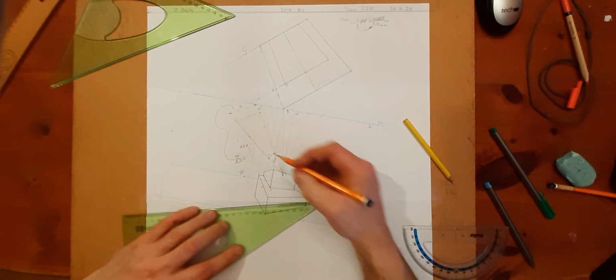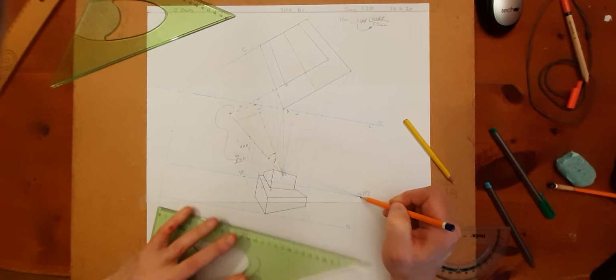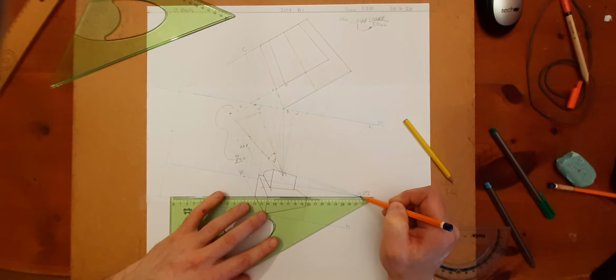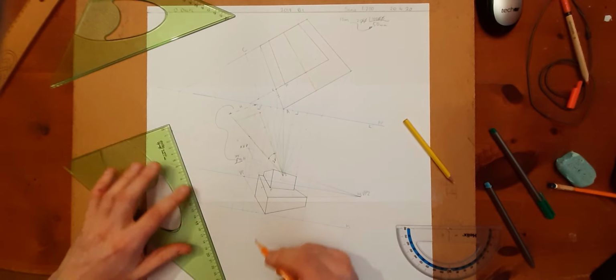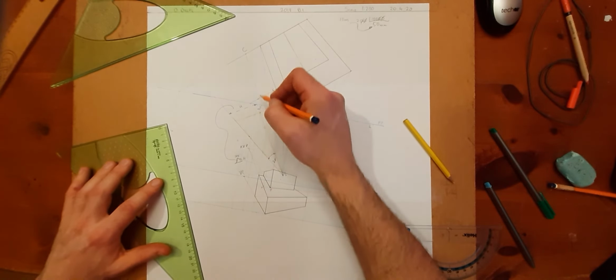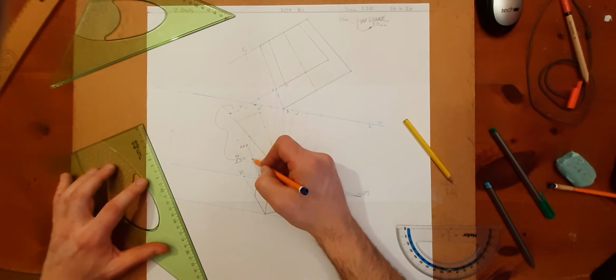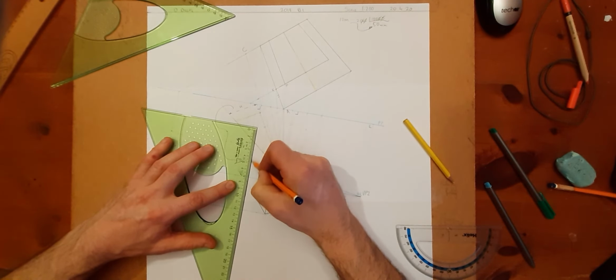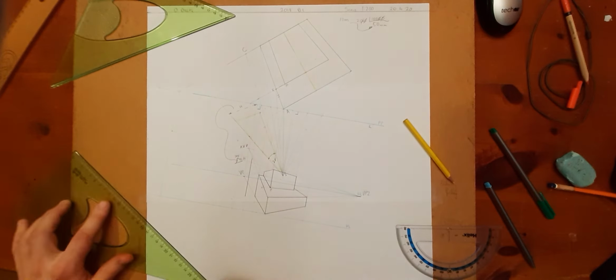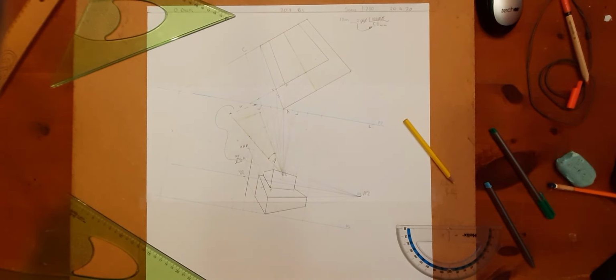Now we know it's in line with the back here as well. And this is it here, coming down. That's it, starts there. And it's finishing there. So that is just a line representing our chimney there.